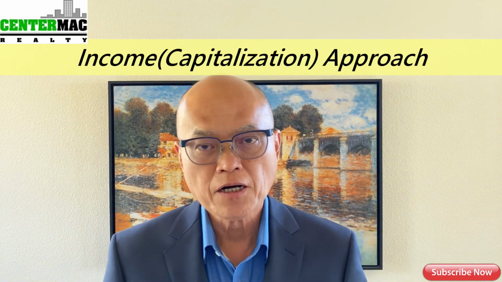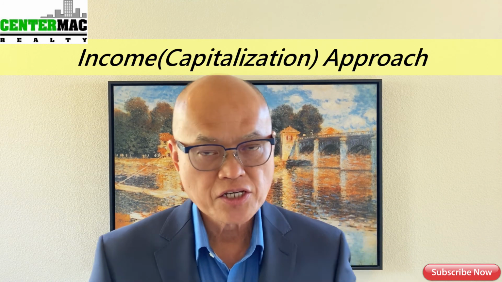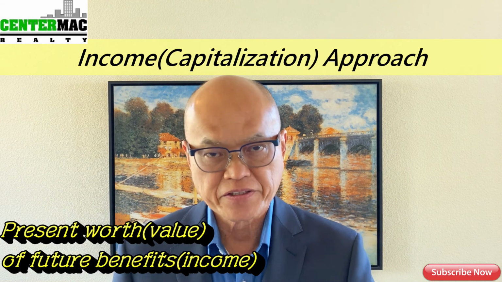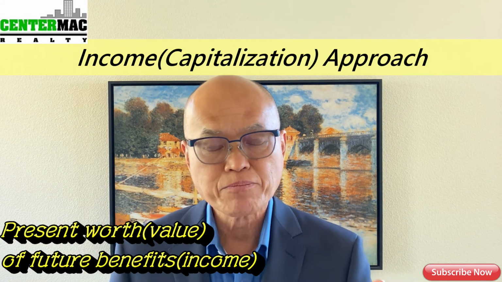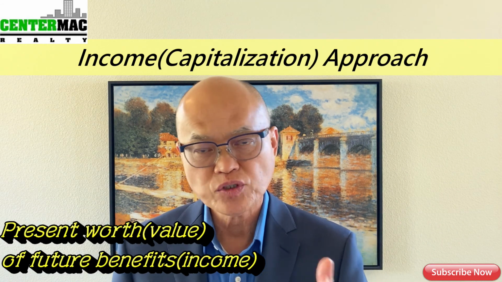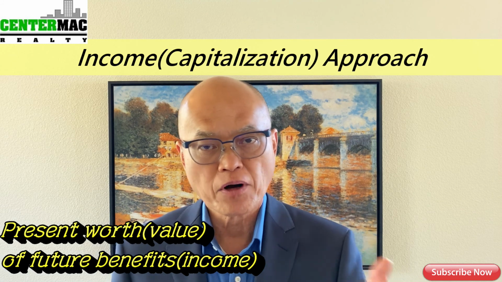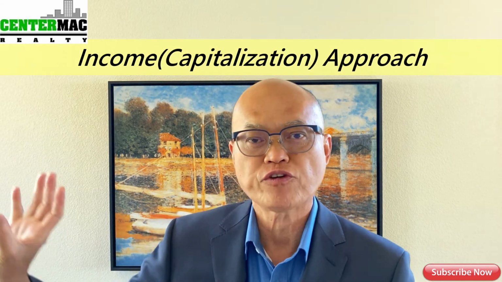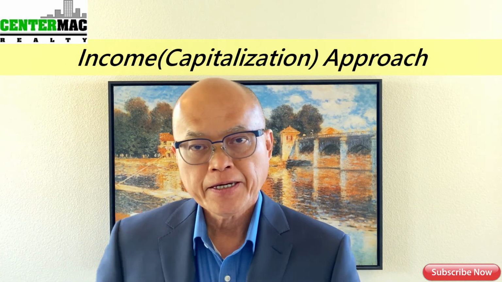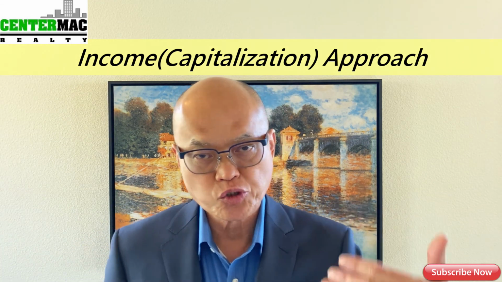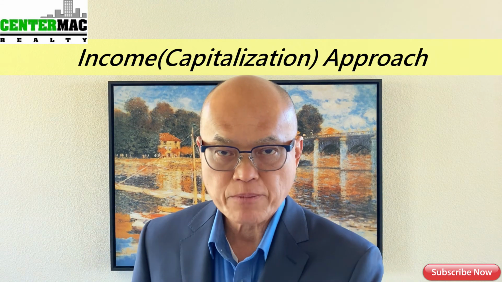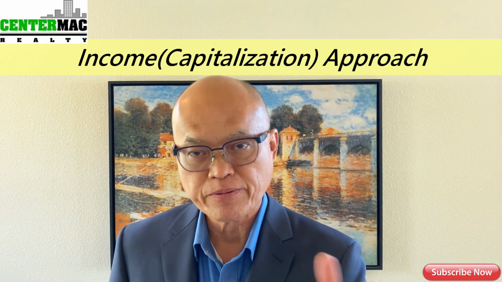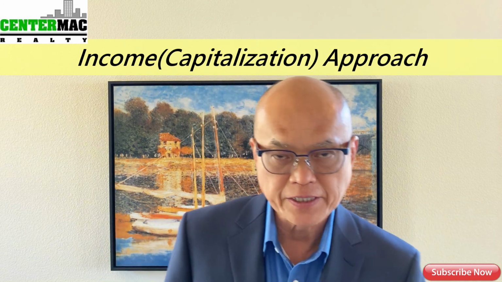Next, we're going to talk about Income Capitalization Approach. Income Capitalization Approach is a method that is used to establish the present value, which is the present worth of a property based on future benefits. Future benefits refer to future income. And the following are the procedures that are used to establish the capitalization of a particular property, the value of a property.